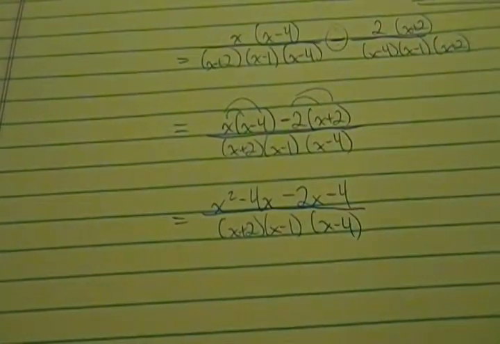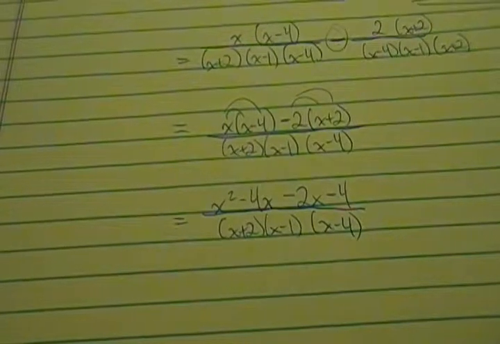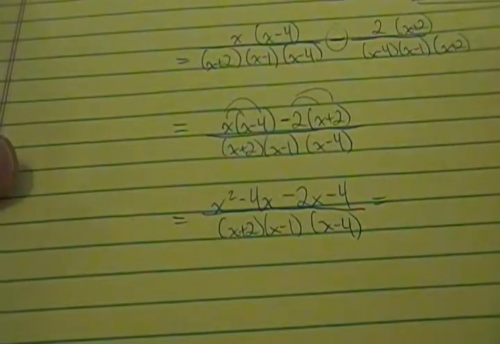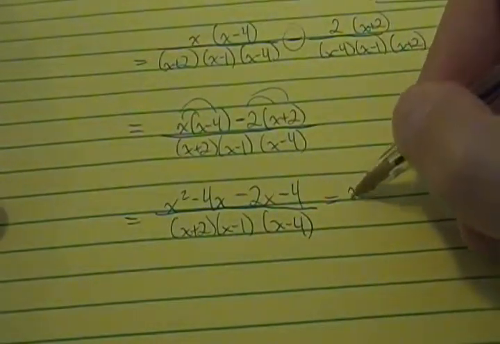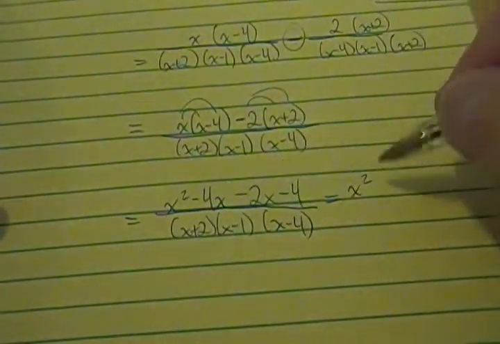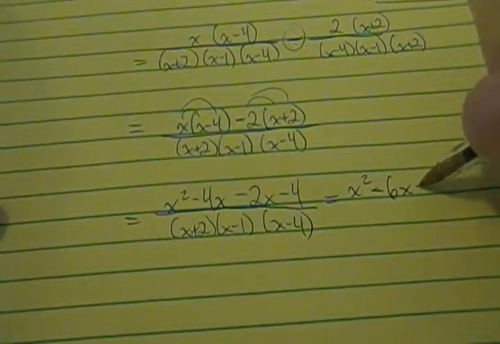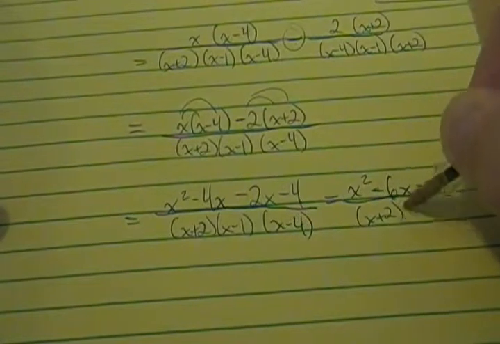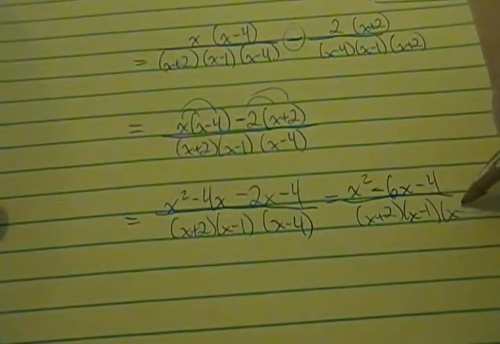All right, so that's our expression now. We've combined our two fractions together, and now, like I said, it's just combining the like terms, which is going to give us, let's see, we have the x squared, we have the minus 4x minus 2x, so that's minus 6x, and then minus 4, all over x plus 2 times x minus 1 times x minus 4.